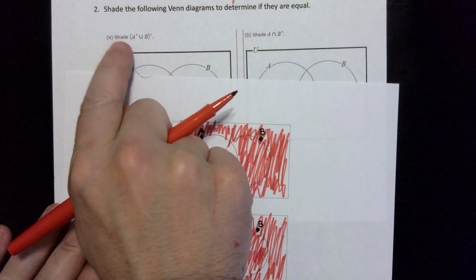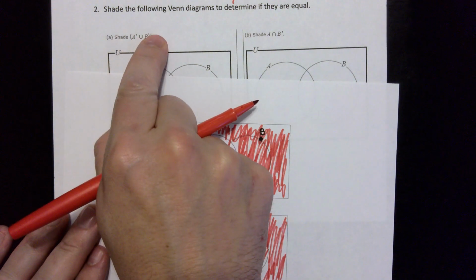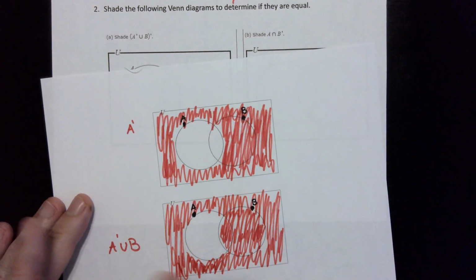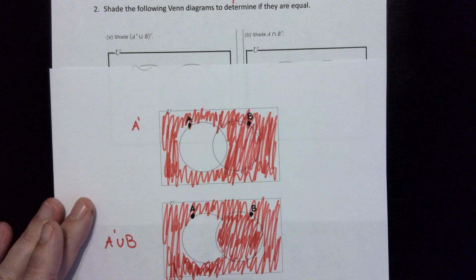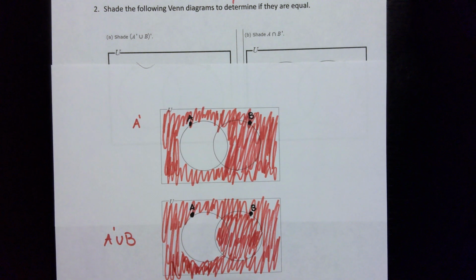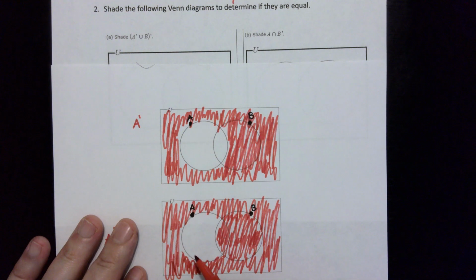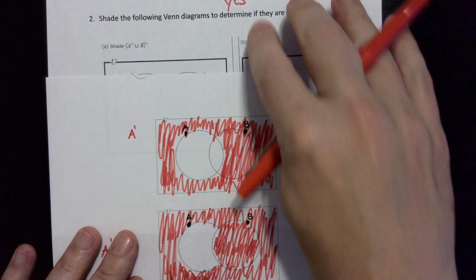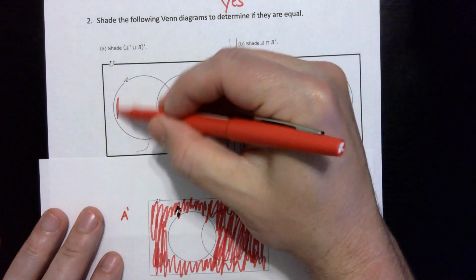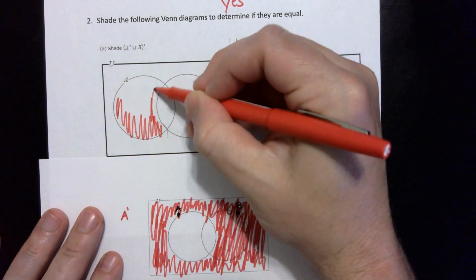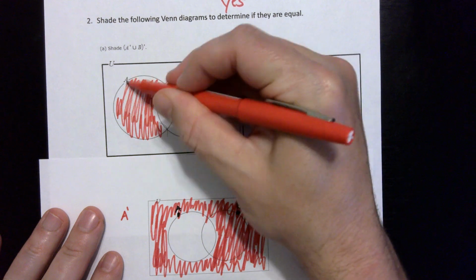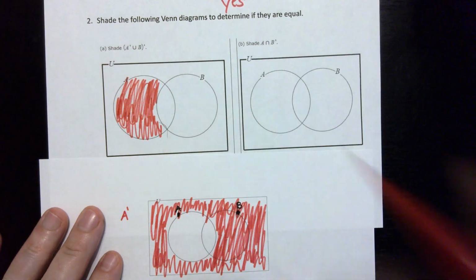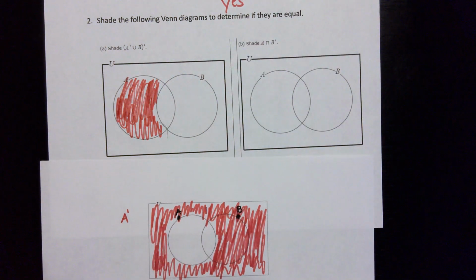I was asked to find A complement union B complement. Okay, so that will be the opposite of this. The opposite of this means I don't shade anything that already was shaded, and I do shade what was not shaded. So the only thing that's not shaded is this little portion of A. So I'm going to go up here and shade that portion of A. Okay, so there is the first one. Now let's do the second part.